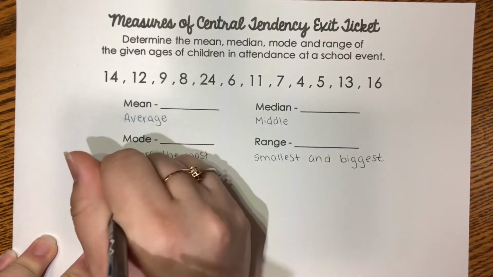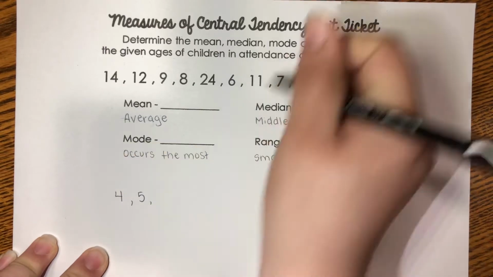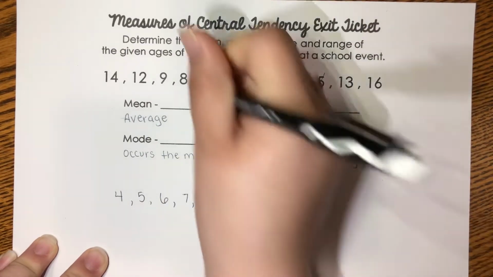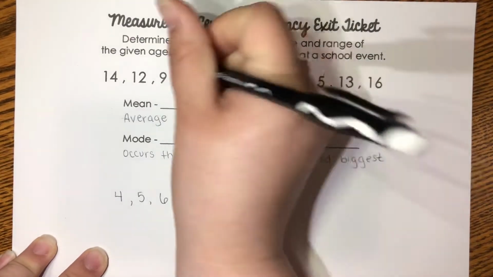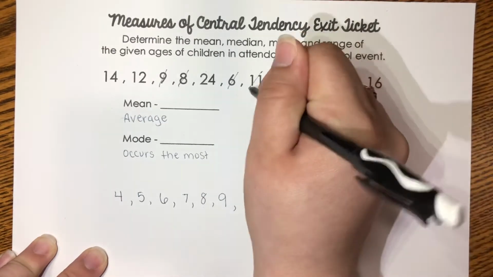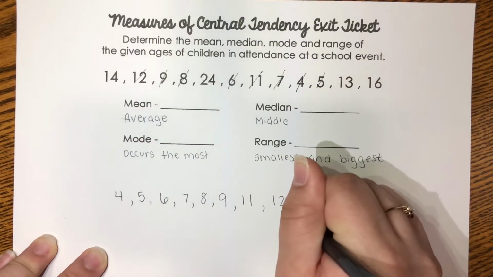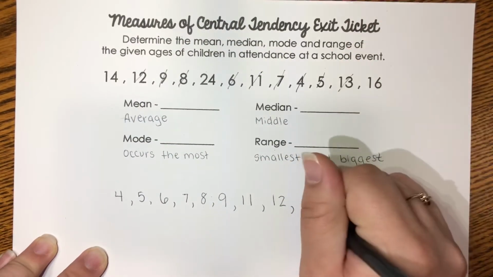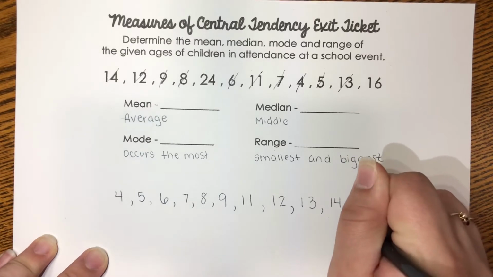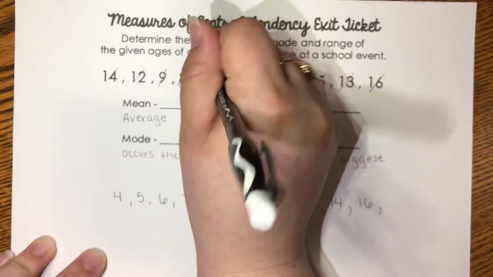So my least, I'm looking at a 4, 5, 6, 7, 8, 9, no 10, 11, 12, 13, 14, 16, and 24.